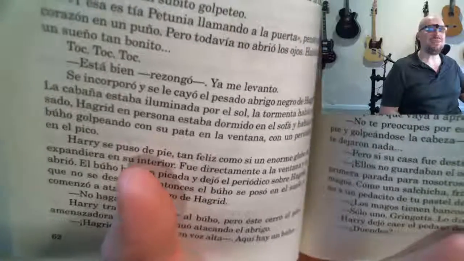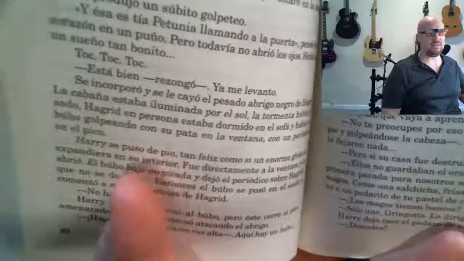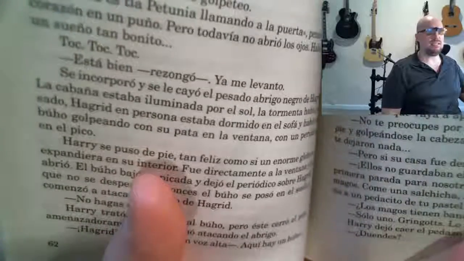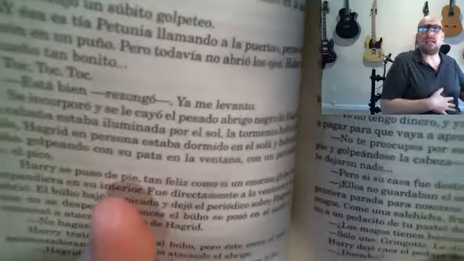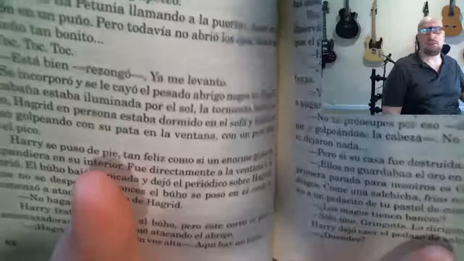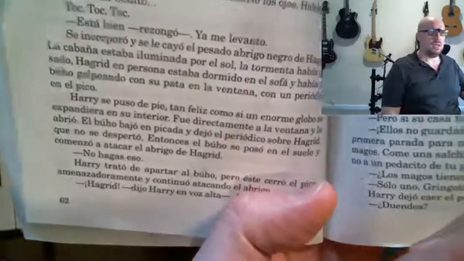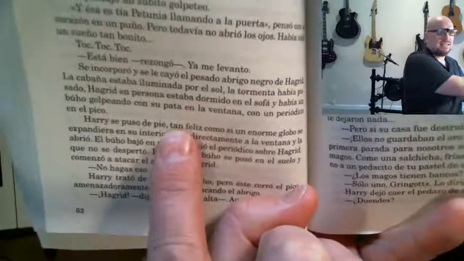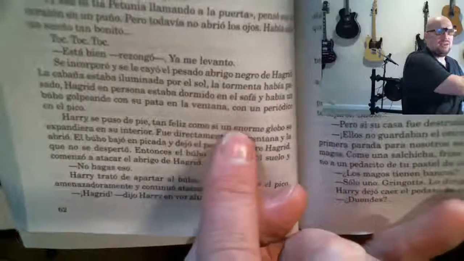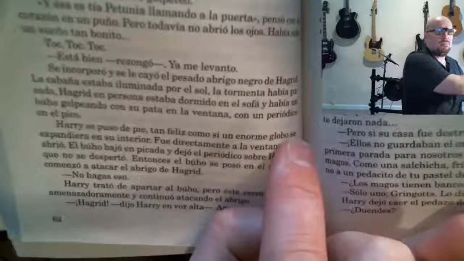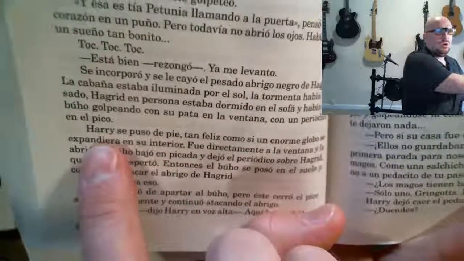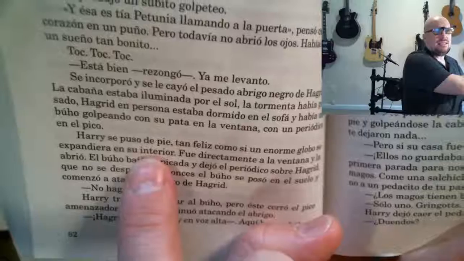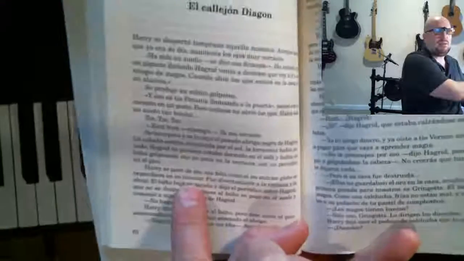En su means his or her or its, in his insides, interior, like an interior designer, right? Harry got to his feet as happy as if a giant ball were expanding in his insides. Okay, he's super happy about something.